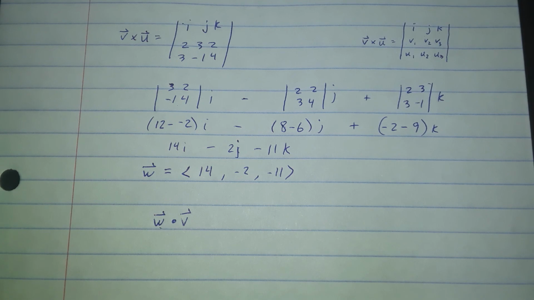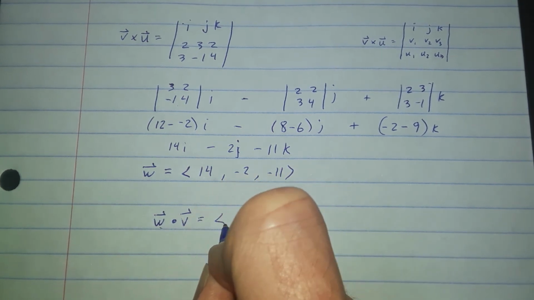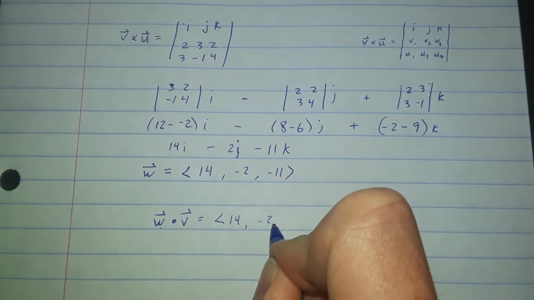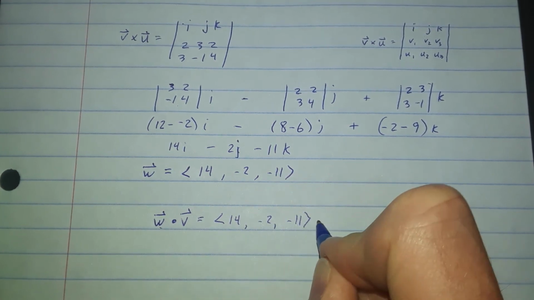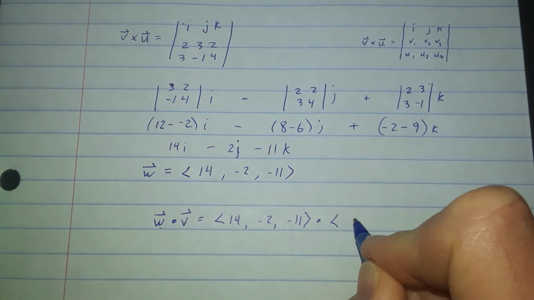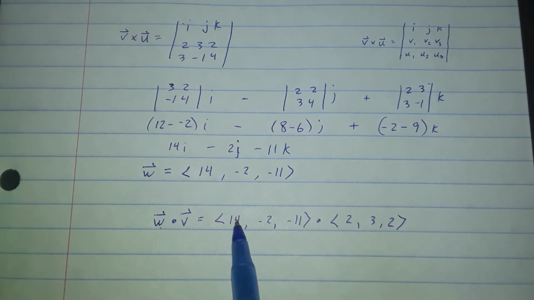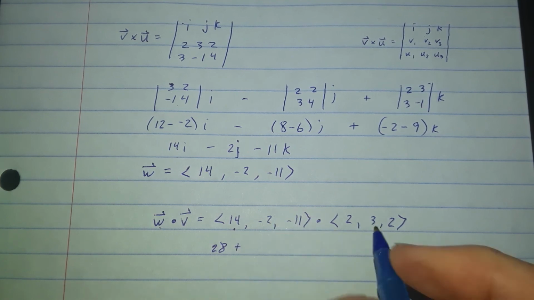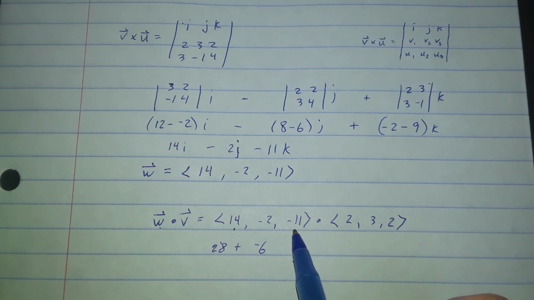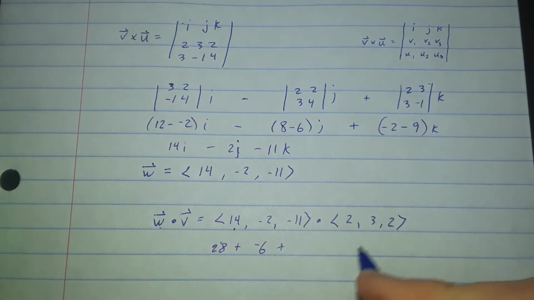So how do we do this? So we're looking at 14, -2, -11, dot, the components for v is 2, 3, 2. So we're multiplying each of these terms in their places and then adding them to the other products. So 14 times 2 is 28 plus -2 times 3 is -6. -11 times 2 is -22.